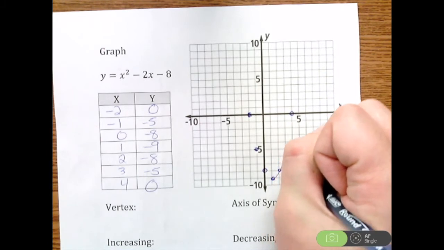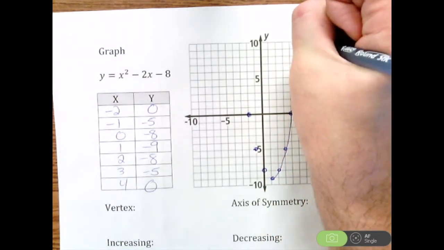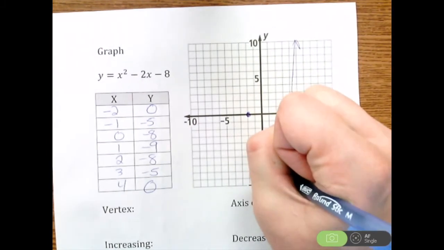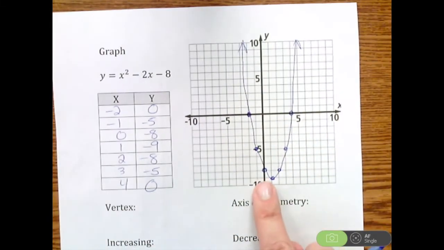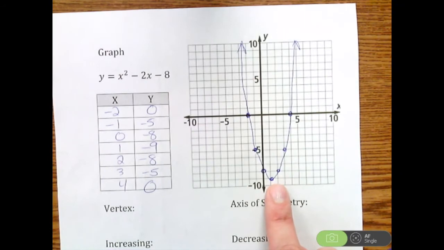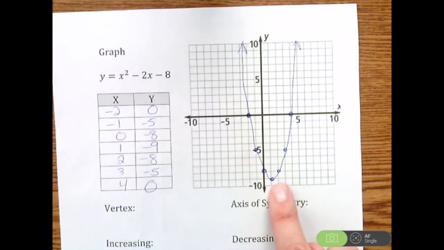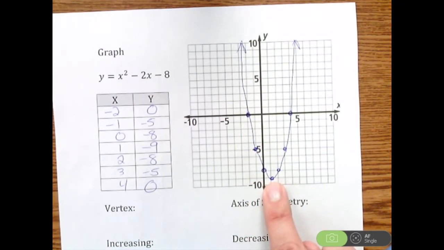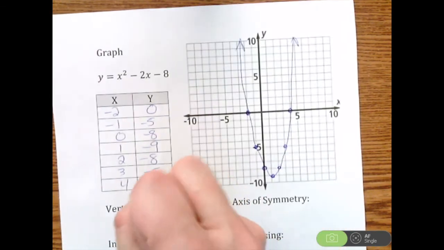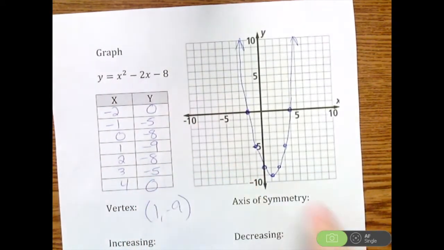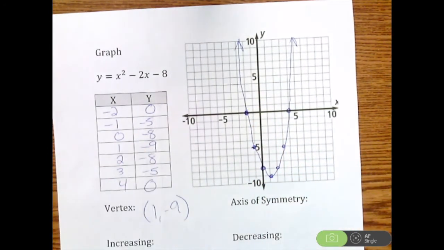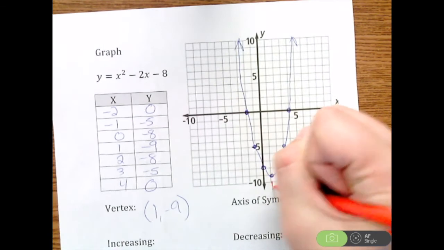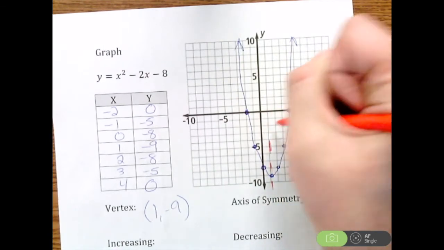And again, take that, stretch it all the way to the edge of the graph. And this is just what we saw in the graph, a parabola a little bit to the right. So if we look at the vertex, it's this tip point right here, which is 1, -9. Now notice it's the center of my table there. It is the vertex of my graph. So if I want an axis of symmetry, that's my line of symmetry, that's going to go right down the middle.